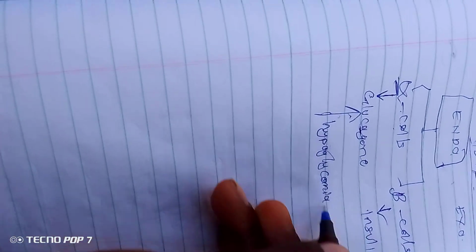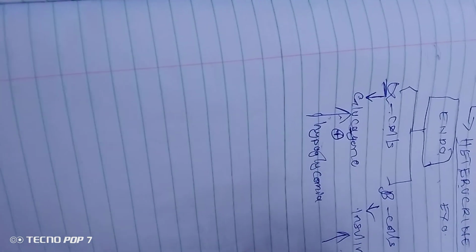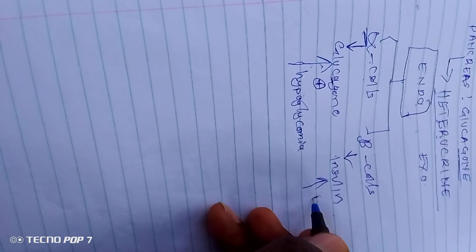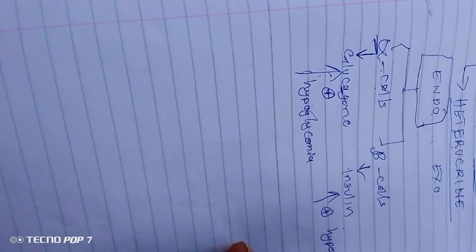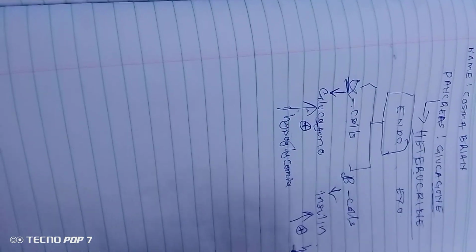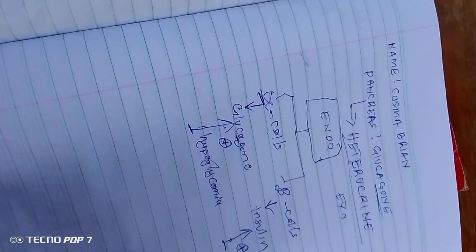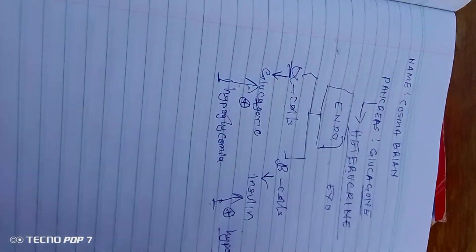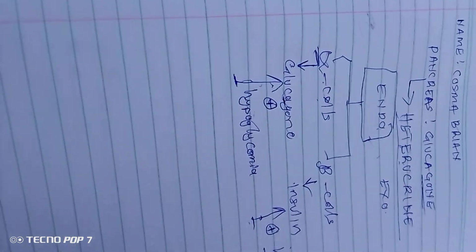Now glucagon is normally released in response to what we call hypoglycemia, and insulin is released in response to hyperglycemia. So these hormones are antagonistic. I don't have to explain what is meant by the word antagonistic.